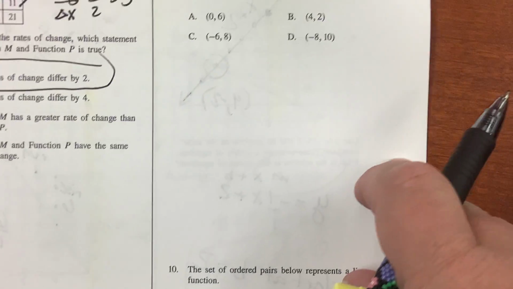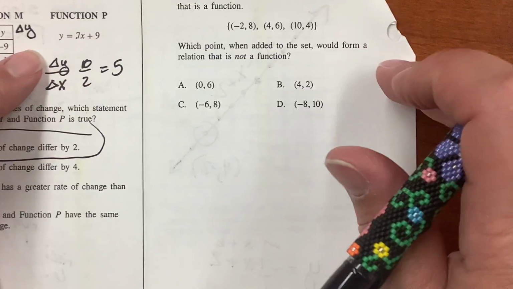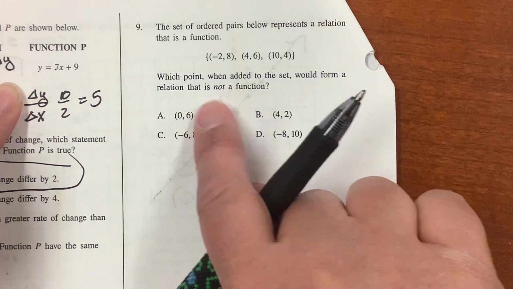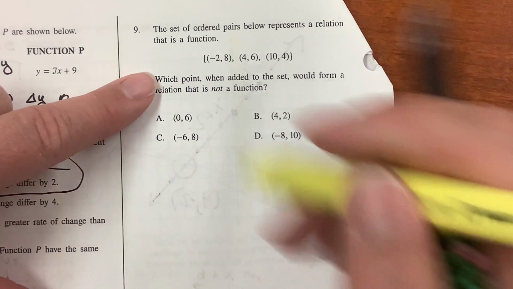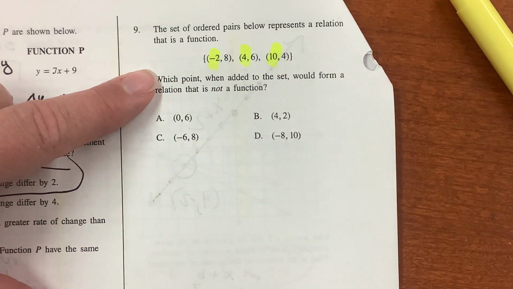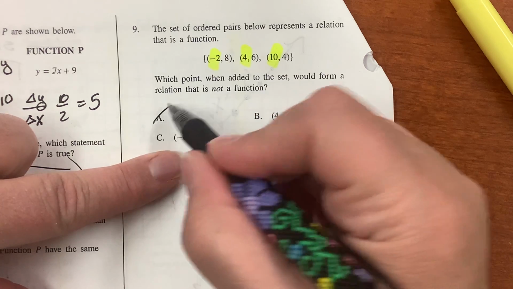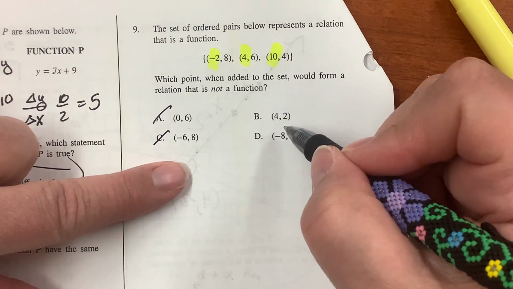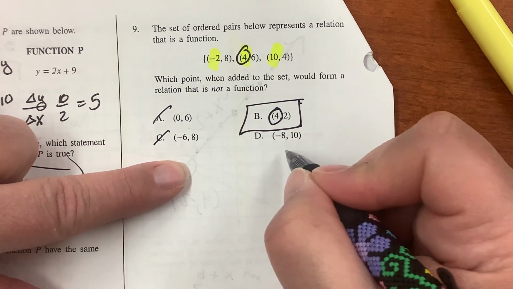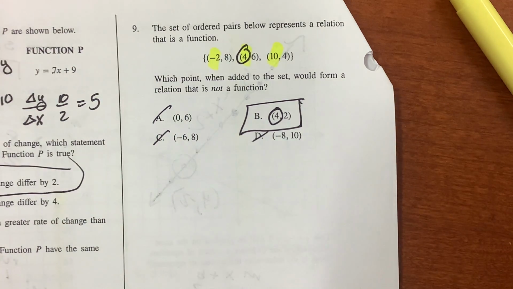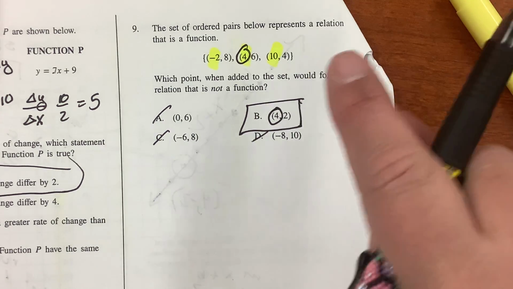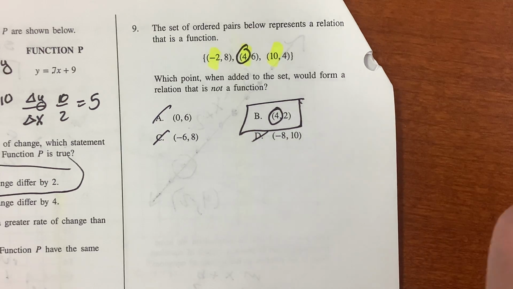All right, the set of ordered pairs below represents a relation that is a function. Well, that's nice. Which point, when added to the set, would form a relation that's not a function? So we need to look for a -2, a 4, or a 10, because if it repeats, it's not a function. 0, no. -6, no. 4, there's a 4 here and a 4 here. This would make it not a function. How about this? No. So if we added this 4, 2, it would not be a function because then the domain would repeat.